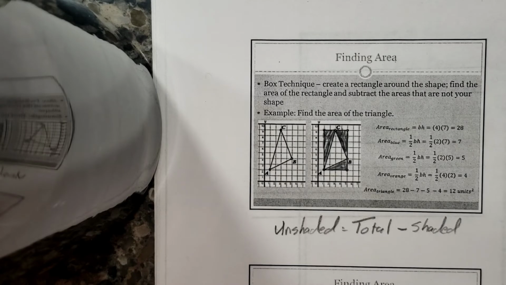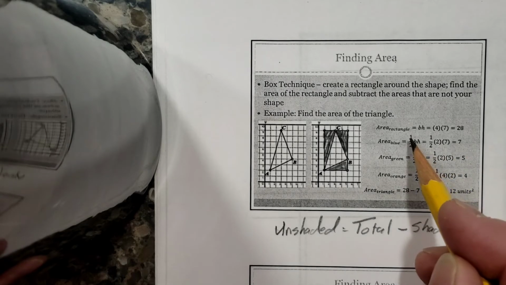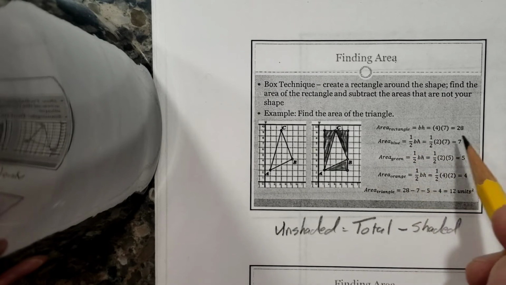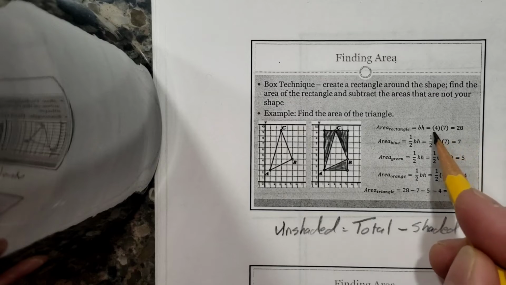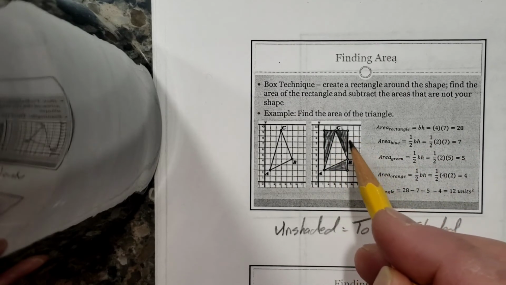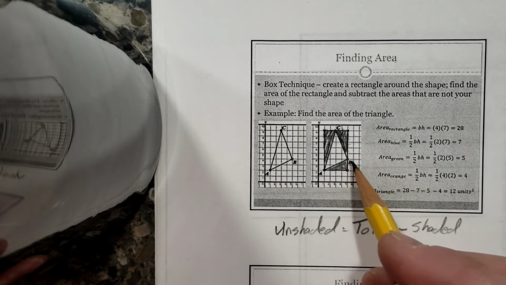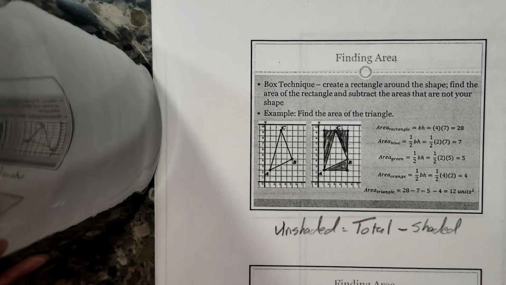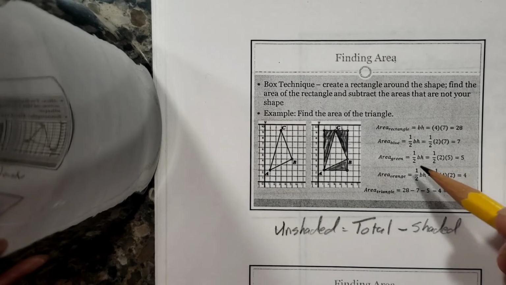But here we have the triangle. We boxed it. We made a box around it. And the rectangle is actually 4 by 7. So 1, 2, 3, 4. 1, 2, 3, 4, 5, 6, 7. And then I know we've got colors next to them, but the colors don't actually match up.